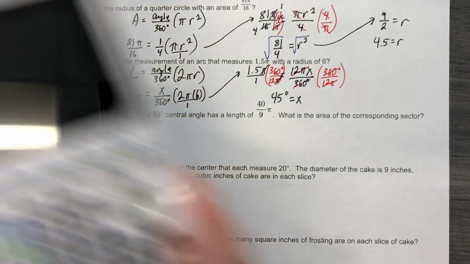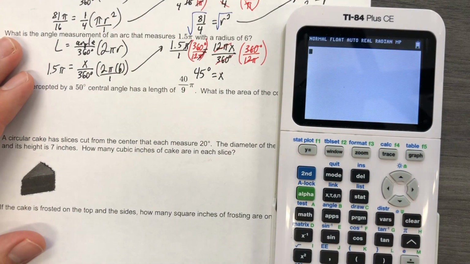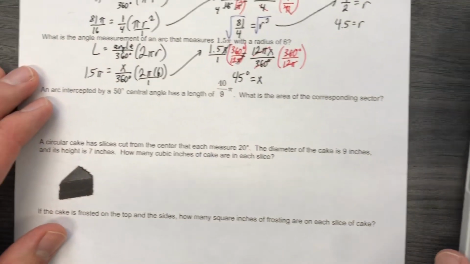All right, just in case you need to see it, here's what really just happened. We did 1.5 times 360 over 12, and we got 45. But try as much of it in your head as you can.